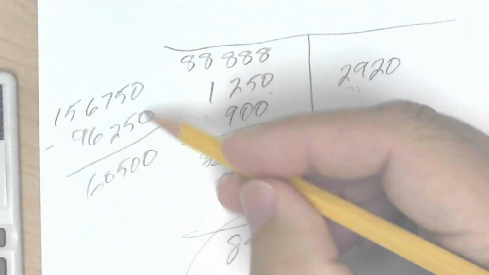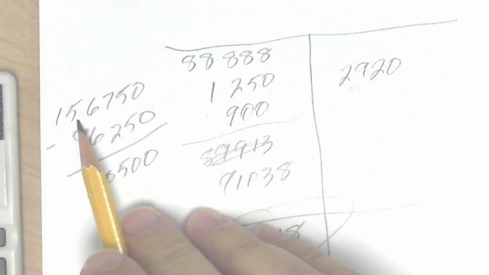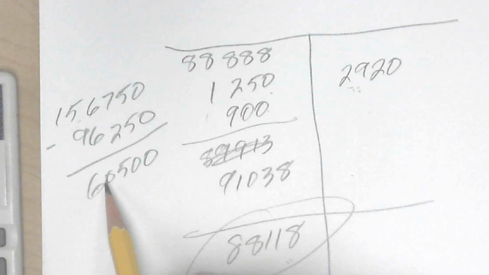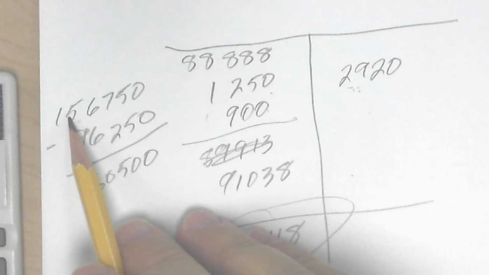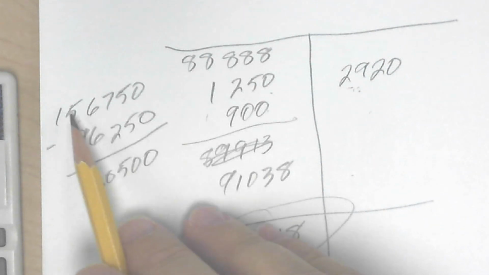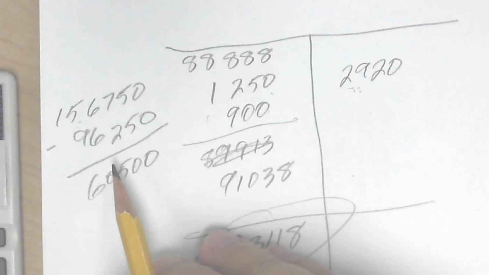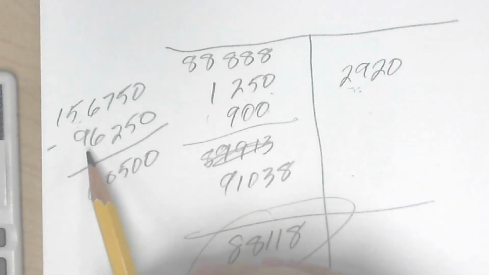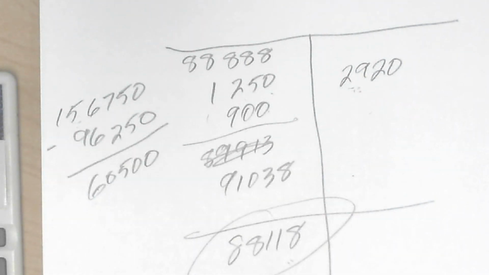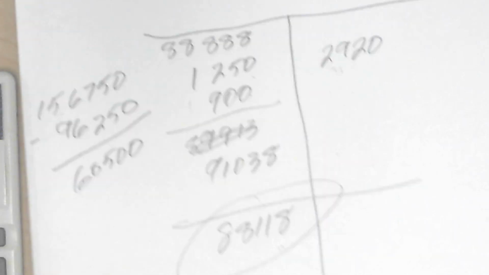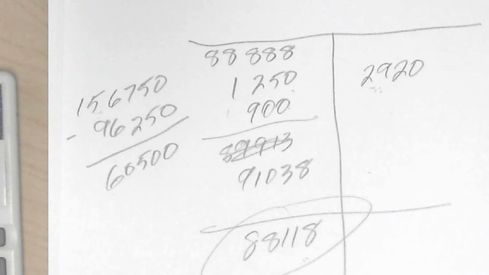So the reason why there's a difference here on our assets, that stuff of value that we own, is we need to sell that much value of our assets to pay off the liabilities so we can still keep our cash. Yeah, there it is, 60,500.